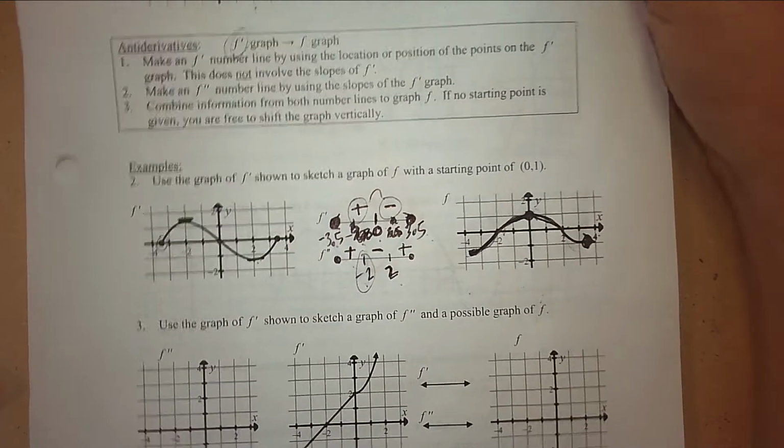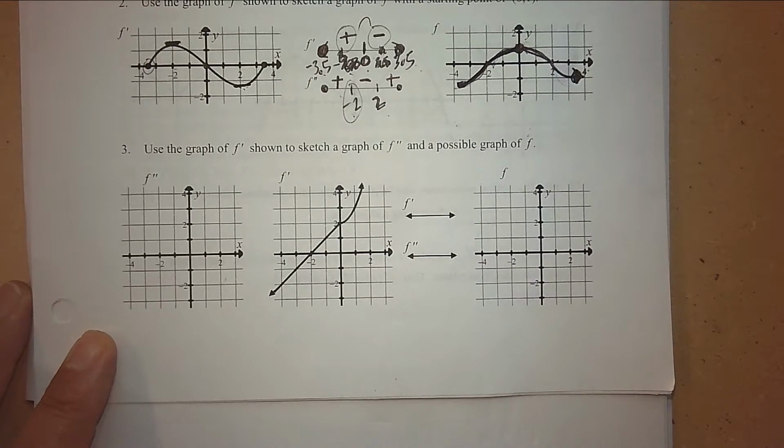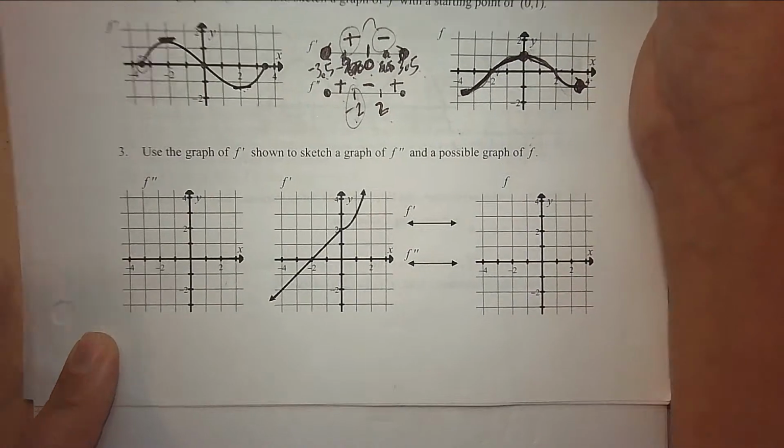So number 3. You're not going to learn this right this second. You're going to learn when you go home and practice and come back with questions and at lunch and so on. Okay? I'm just setting it up for you.